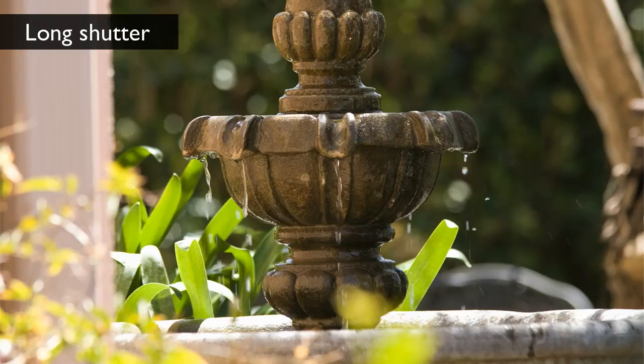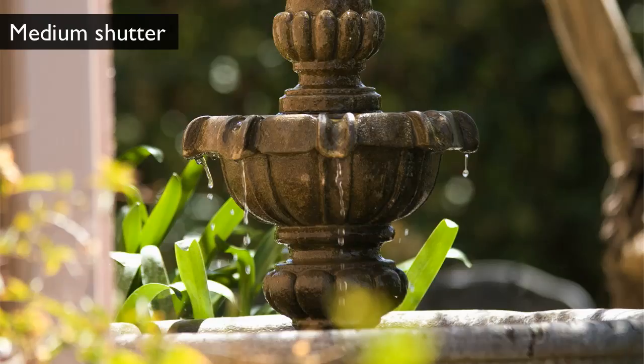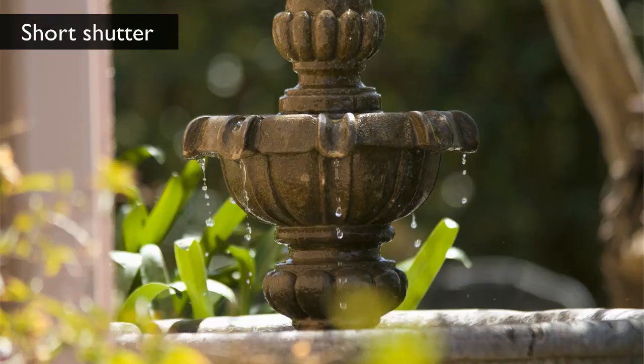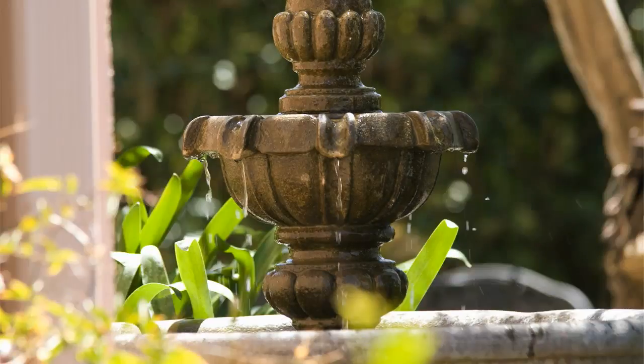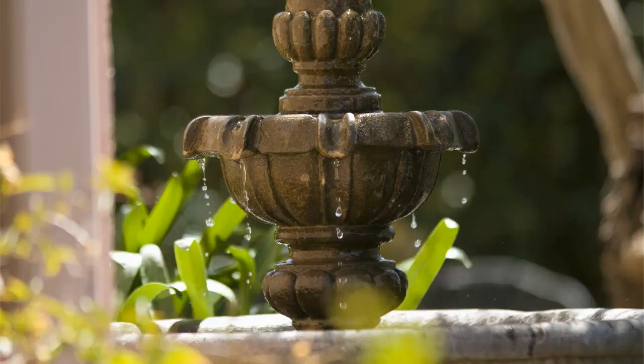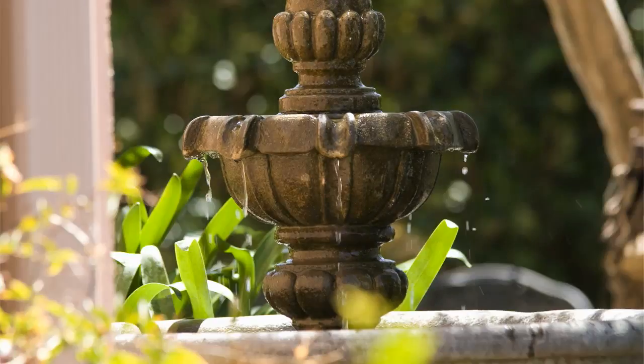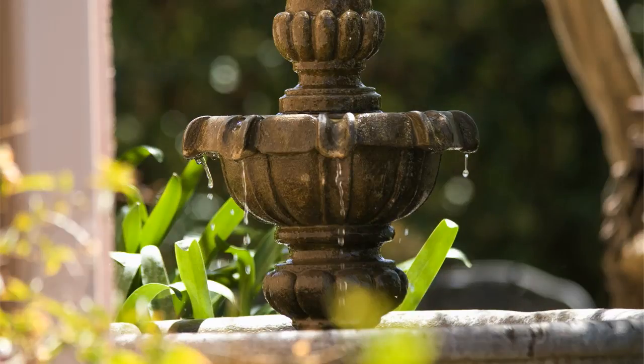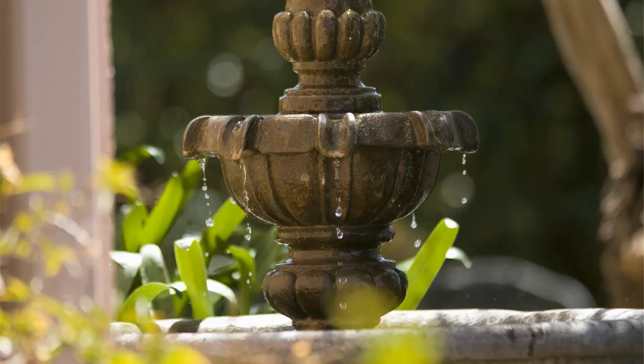This creates those streaks of blur that you can see in certain images. If people move when using a long shutter speed, their image can be blurred. If you use a shorter shutter speed, you get a sharper picture for objects in movement, but the shorter exposure can cause the image to be dark and possibly underexposed.